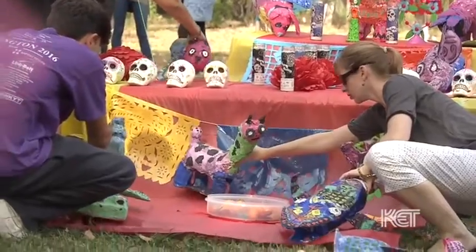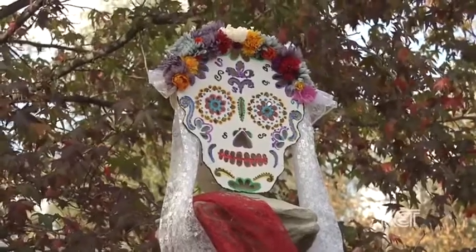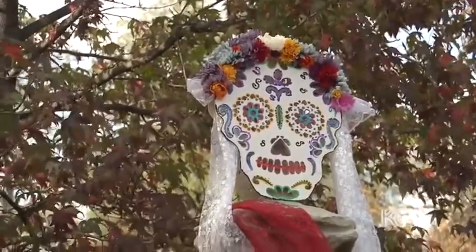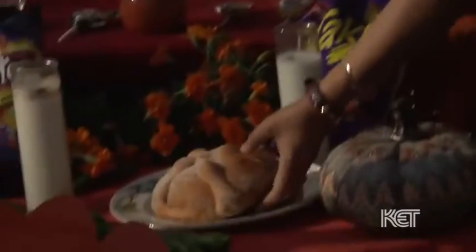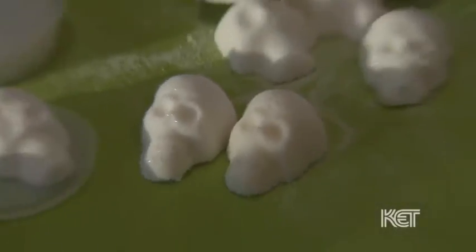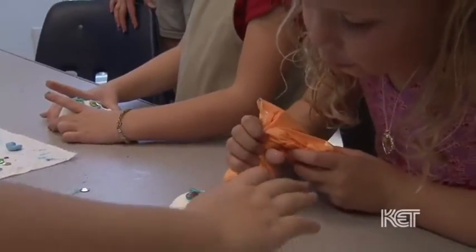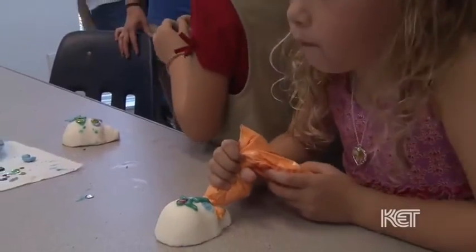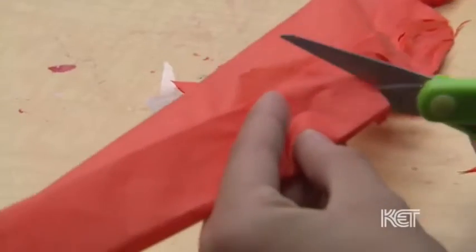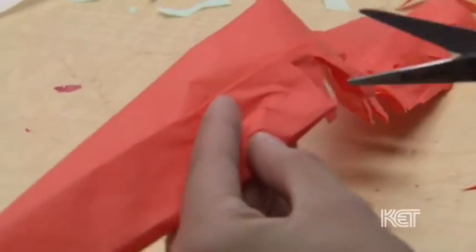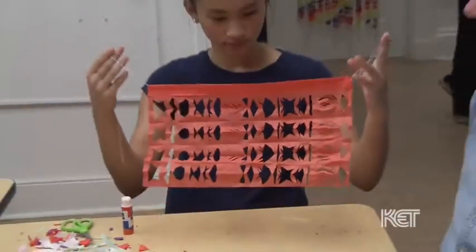During Día de los Muertos, families build and decorate beautiful altars called ofrendas. Decorations include pictures of loved ones, water, flowers, foods, and candles. Sugar skulls are made and decorated during the holiday. The sugar skulls can also be eaten. Yum! These people are making papel picados. They're decorations made out of paper and cut into designs.